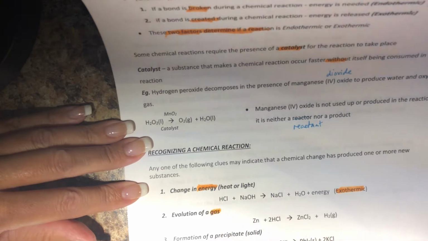Sometimes there's an evolution of a gas. So in the example of zinc is added to hydrochloric acid, you get zinc chloride and you get a gas produced, hydrogen gas. And sometimes there's a formation of a precipitate. This is a solid that forms in a liquid. So lead 2 chloride plus potassium iodide produces a bright yellow color of, in solution, you have lead 2 iodide, and potassium chloride would be in the solution, so it becomes bright yellow.